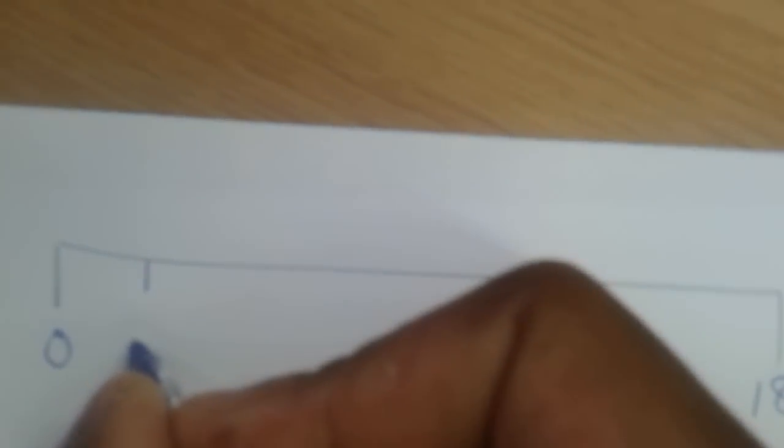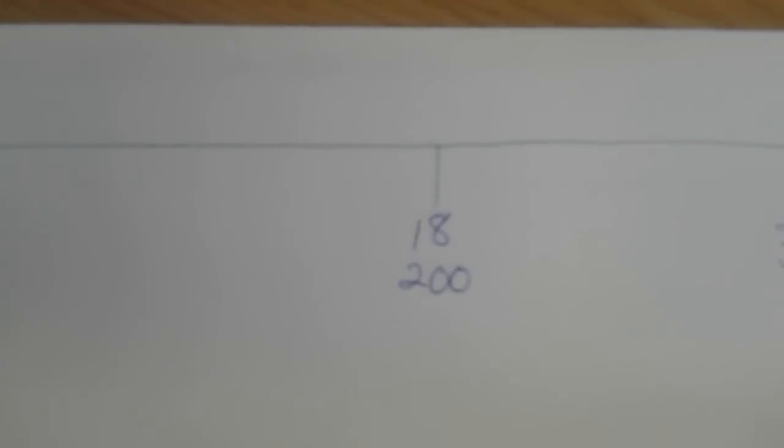So if I were to draw a timeline, it will be something like this. There will be 0 and there will be 18. Of course the first payment is at 1, which is 200, and the last payment is at 18, which is also 200. Now the question says, how much will be in the account at the end of month 30? Now it means you need to extend your timeline from 18 to 30. So there is month 30.